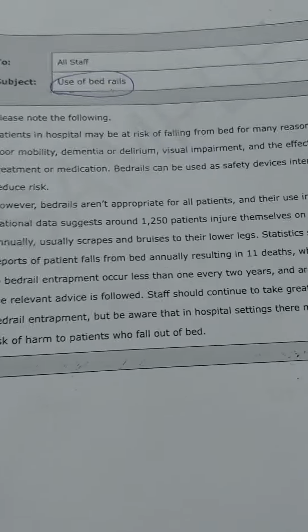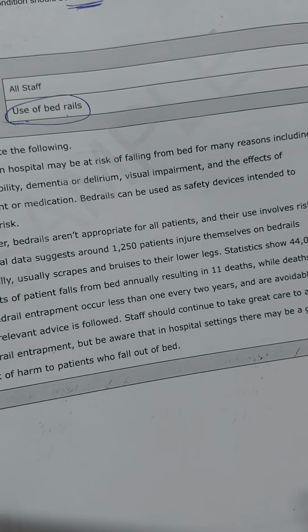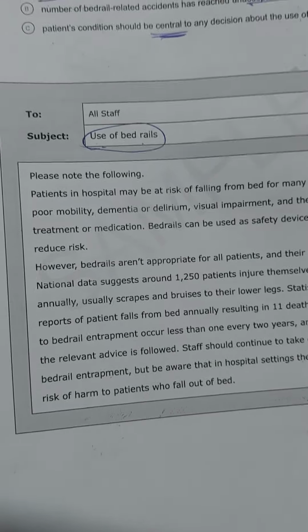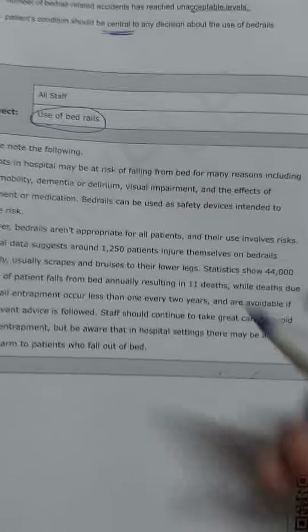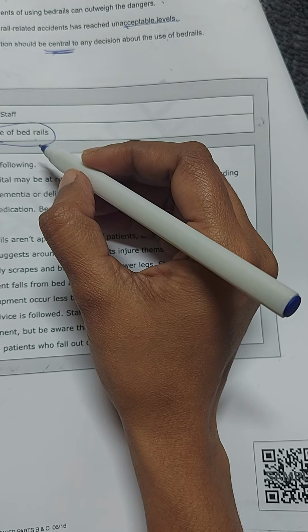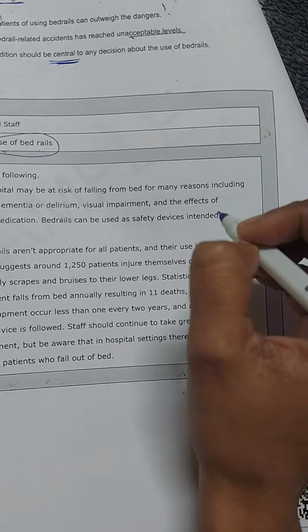Okay, usually when we write any email, subject matters, right? So for example, if we are writing like email for sick leave or something, we used to add the subject like sick leave, right? So subject says what will be the content of the email. So here use of bed rails is mainly talking about benefits or use. So I predict this must be the answer, but let me check.